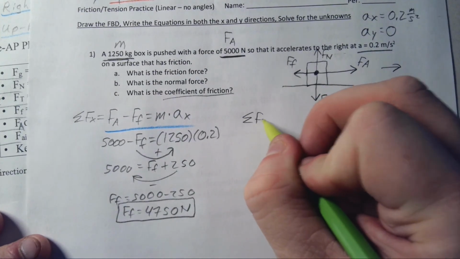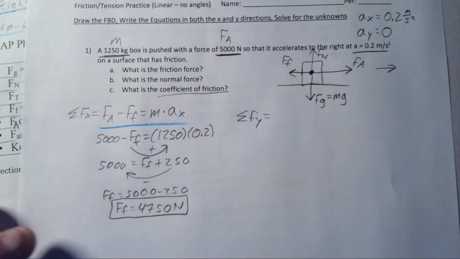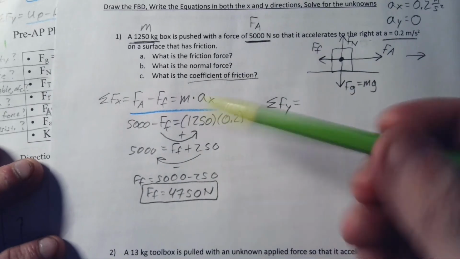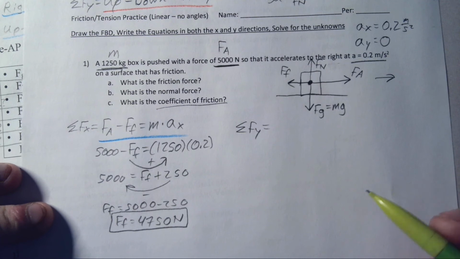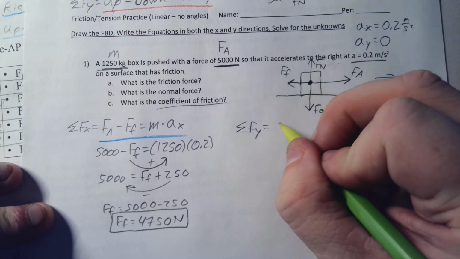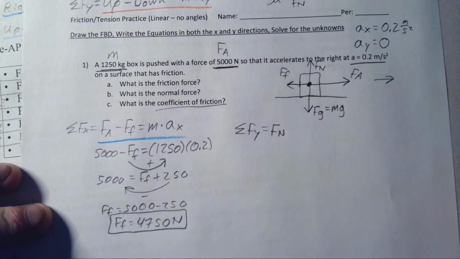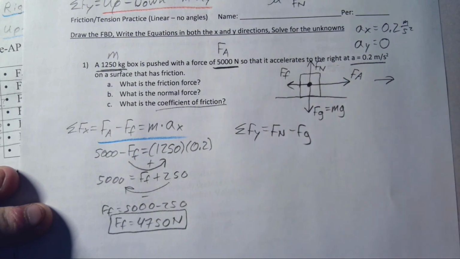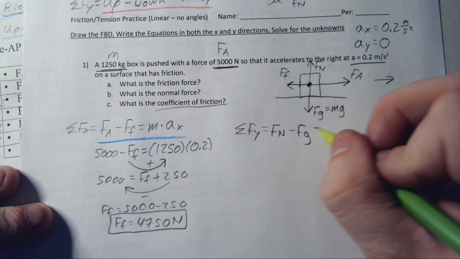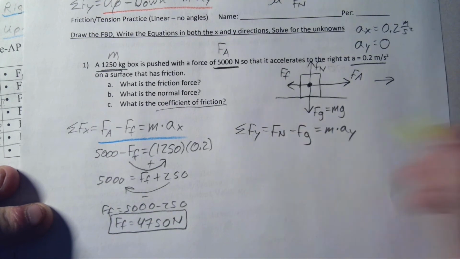Sum of the forces in the y direction. I usually have enough space to do it up and down, but I wrote a little bit big. All the forces up minus all the forces down. So up, we have F of n. Okay, nothing else is up, so everything down will be subtracted. Equals M times A of Y.